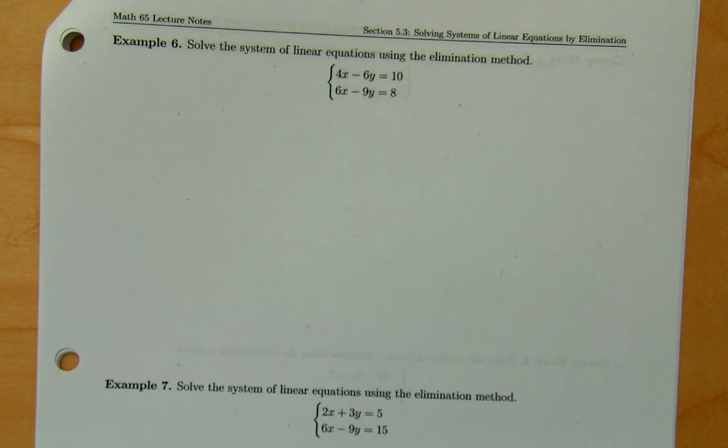Okay, how are we going to set this one up for elimination? And by the way, you have to decide for yourself: do I want to eliminate the x's or do I want to eliminate the y's? And you can see that if you do it differently than someone else, you're going to get the same answer if you both do it right, okay? It doesn't matter which one you eliminate, but which one do you want to try and eliminate here?